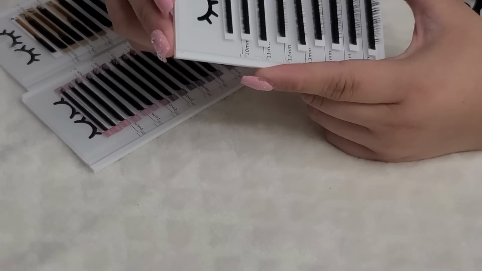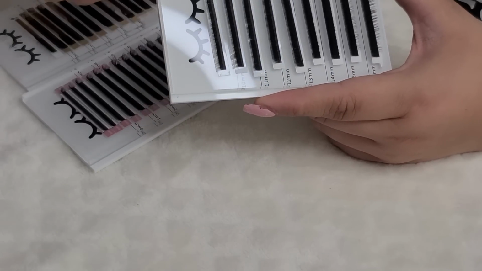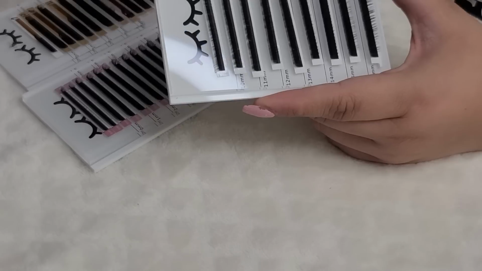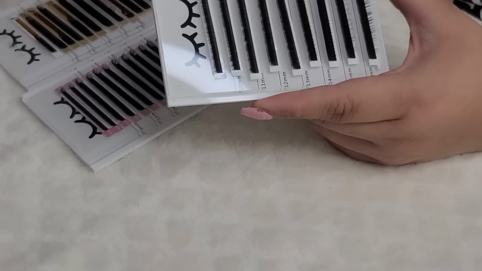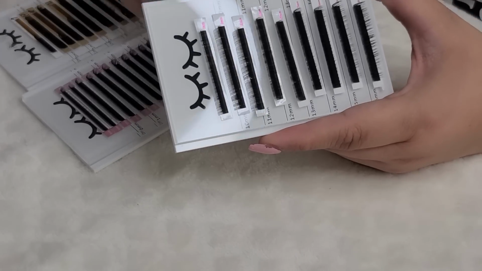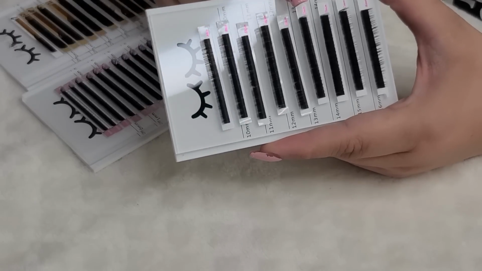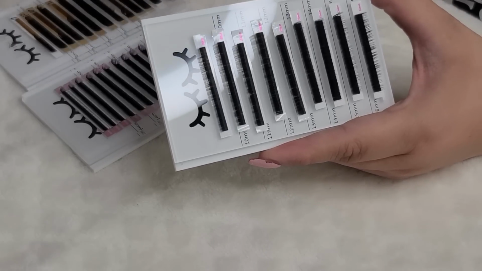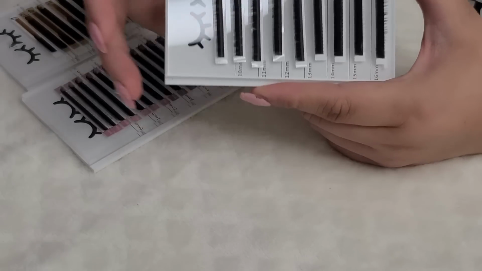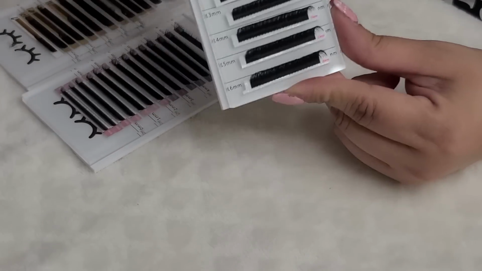Anything above a 0.7, I would consider a classic. Even a 0.10, those are classic lashes. So you definitely don't want to be using anything higher than that. If you are a beginner and you are wondering what is the perfect lash to start doing volume fans, I would recommend a 0.5.